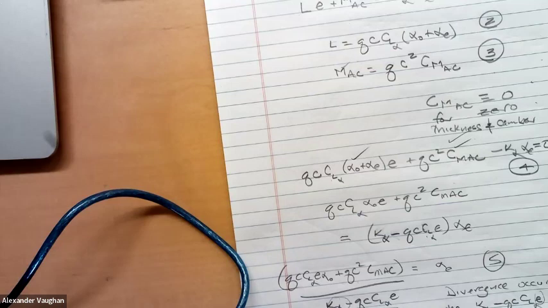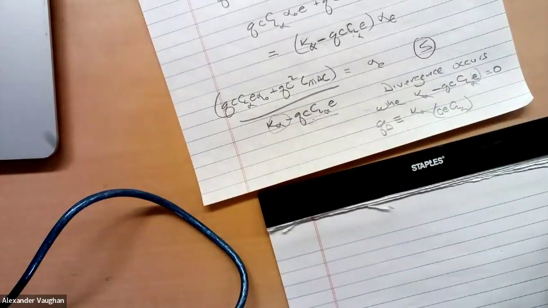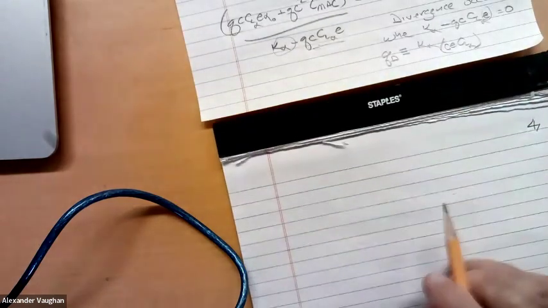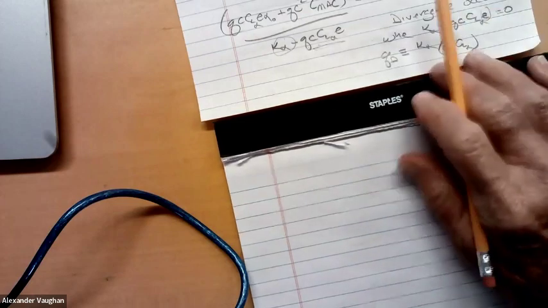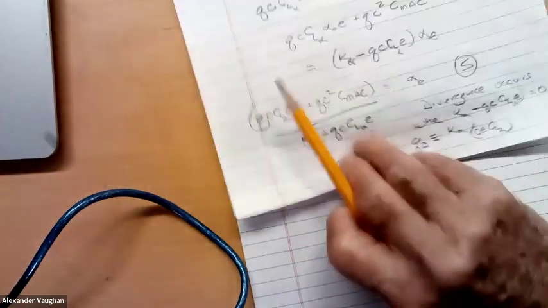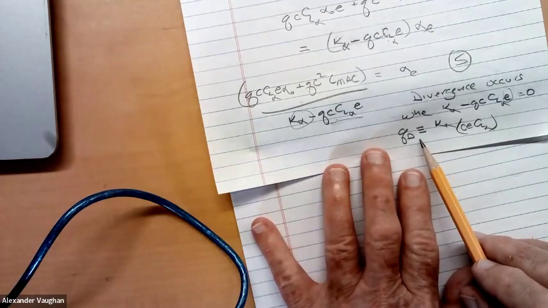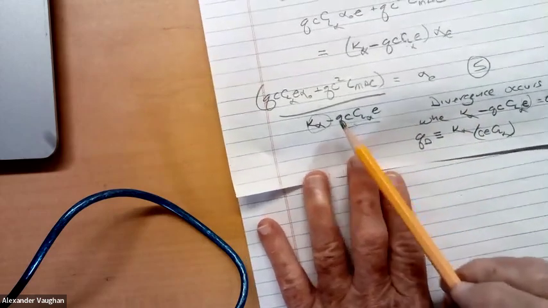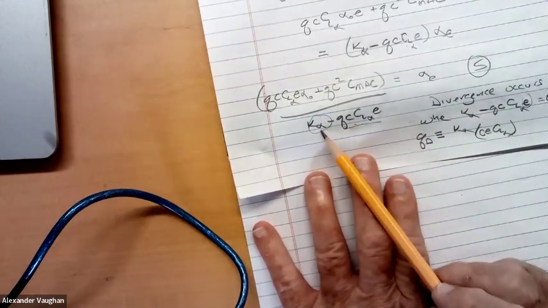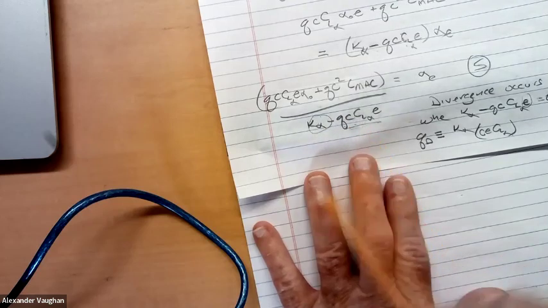Okay. Let's now take this equation and we can rewrite it a bit. For example, now that we have this definition of divergence dynamic pressure, if you divide through top and bottom by K alpha, this will become 1, and this will become minus Q over Q divergence, right?